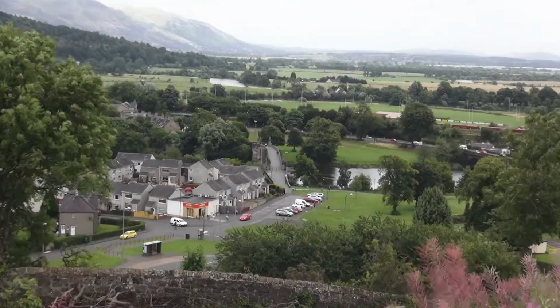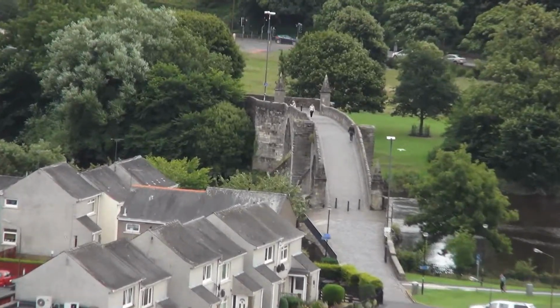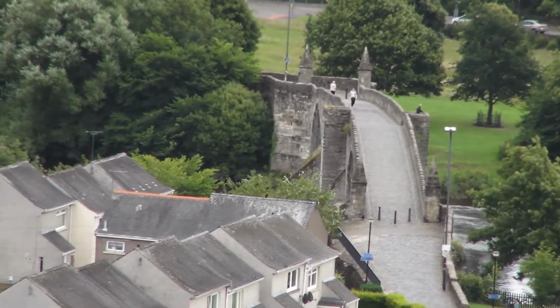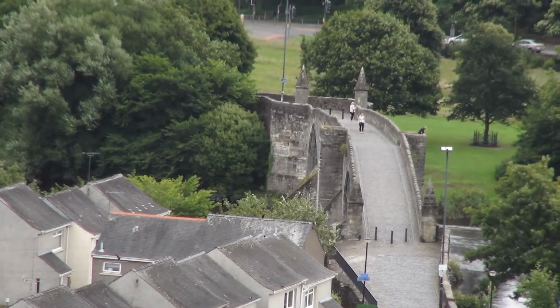Right down there is Old Bridge. This is not the one that Wallace fought at though. We'll just go down and look at this bridge now.